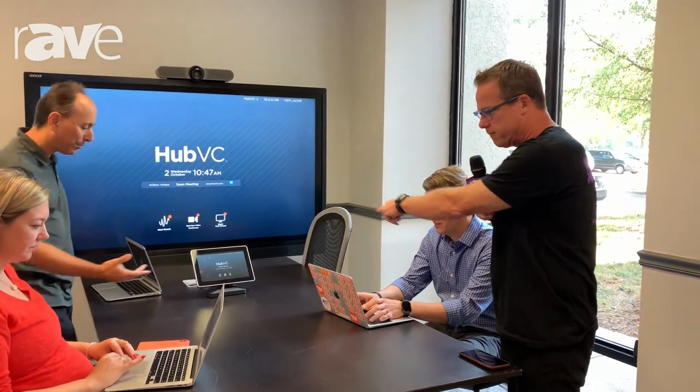In fact, I see a lot of this, where you have a consumer display that's not touch-enabled. In this case, it's a commercial display. But imagine you had a consumer television in your collaboration space. You're still going to want to use a universal interface, but you're not going to have the touch capabilities. In the case of HubVC, you have a touch panel version of it.